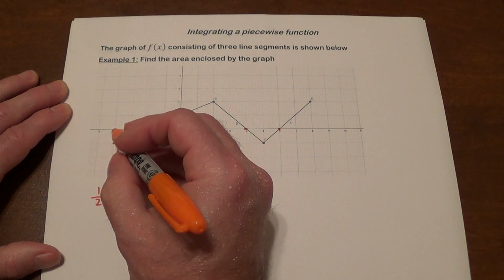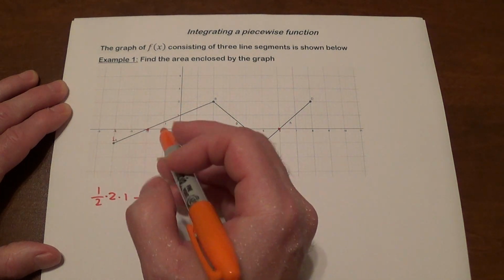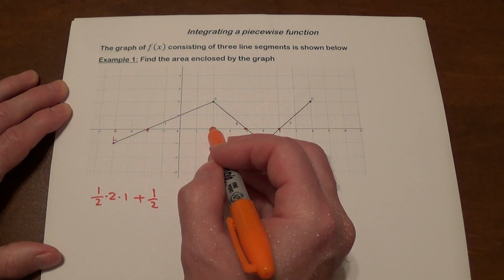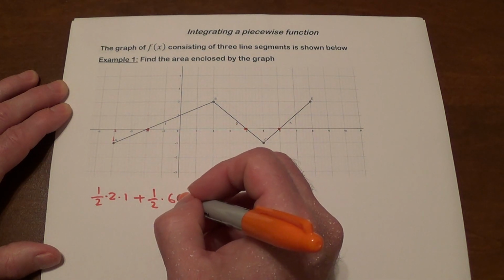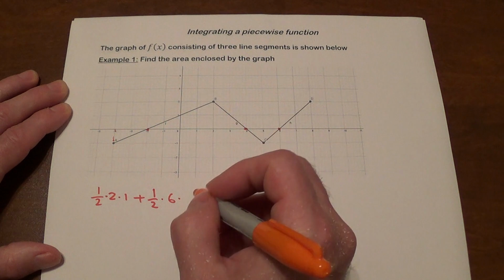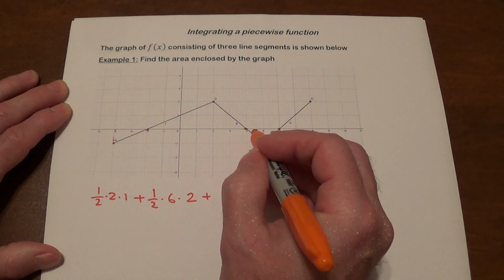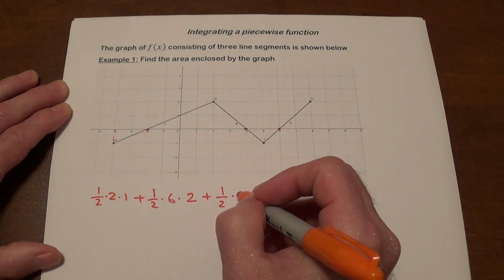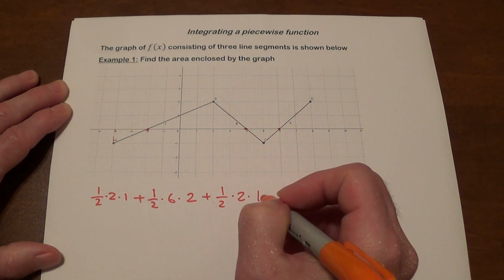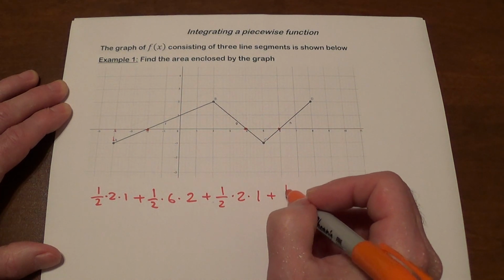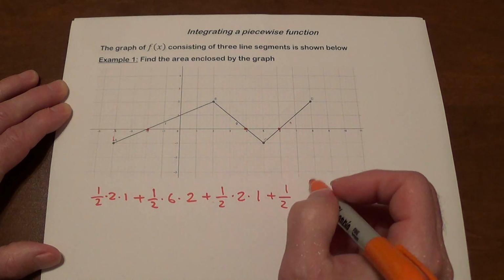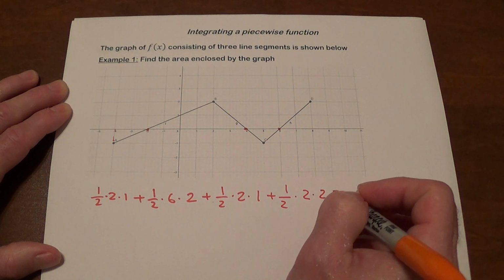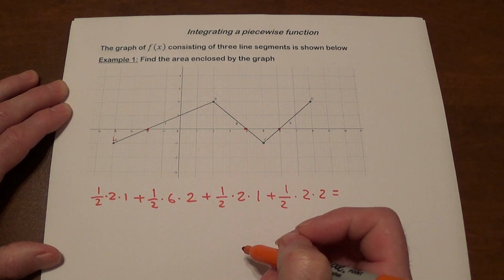Plus the second triangle, 1/2 times the base, 1, 2, 3, 4, 5, 6, times the height, which is 2. Plus this triangle here, 1/2, the base is 2, the height is 1, plus the last triangle is 1/2 times the base is 2, and the height is 2.